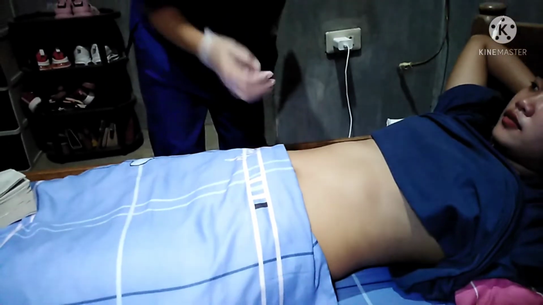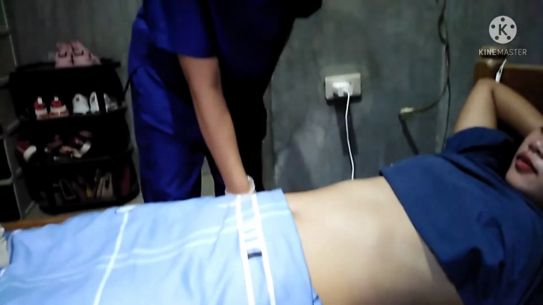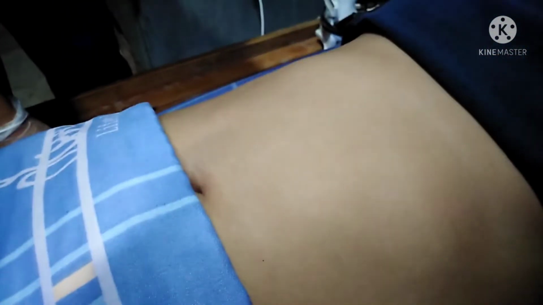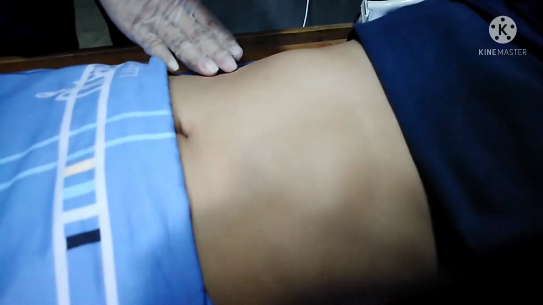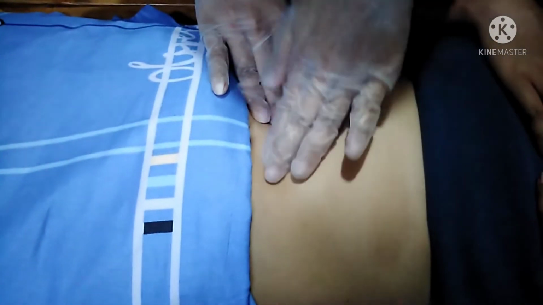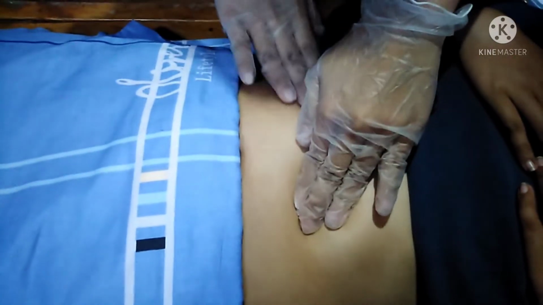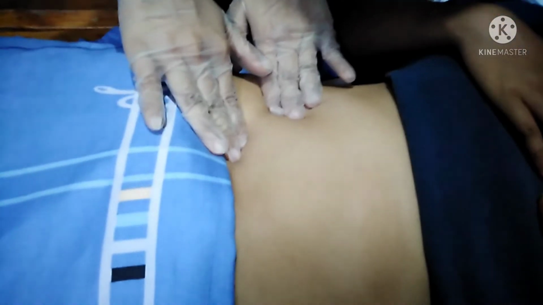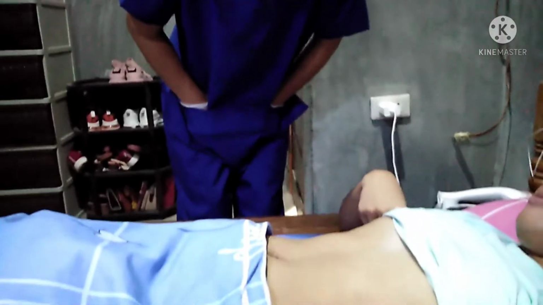Here I'm inspecting abdominal movements when the client breathes. Then I observe aortic pulsation, then the peristaltic waves.